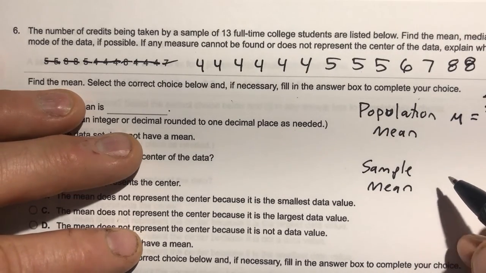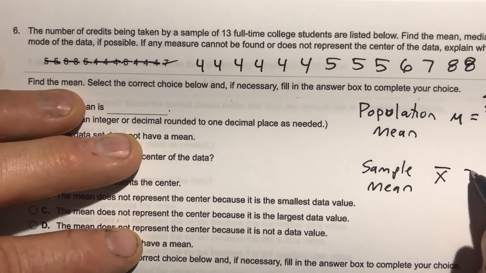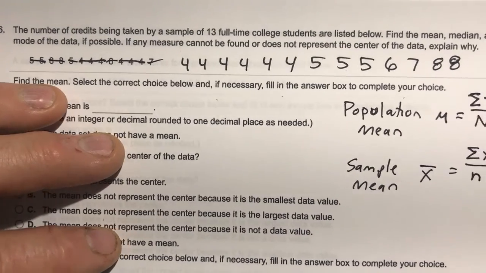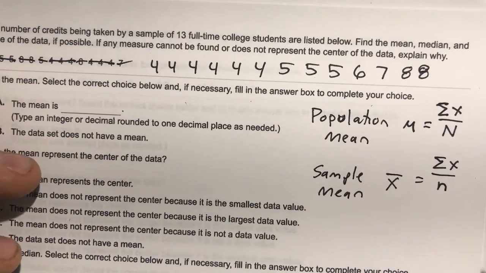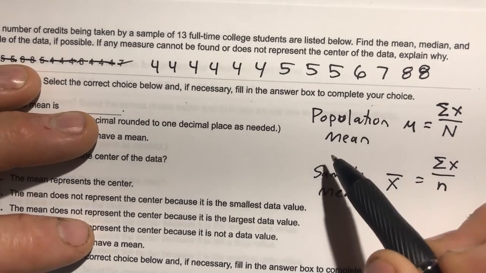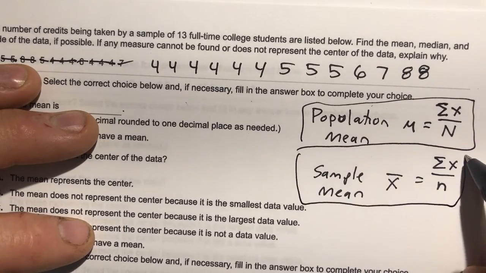The sample mean, we use X bar to represent the sample mean. And it's the same thing. It's the sum of all your values divided by the total number, but we use lowercase n here. So this is a population mean, and this is a sample mean.